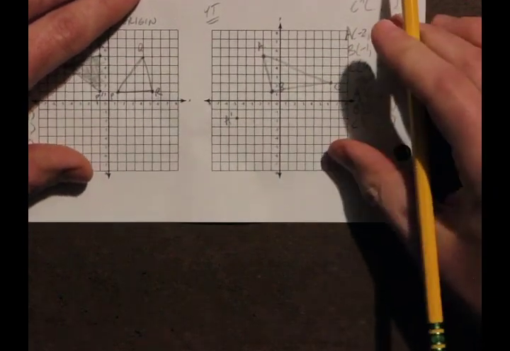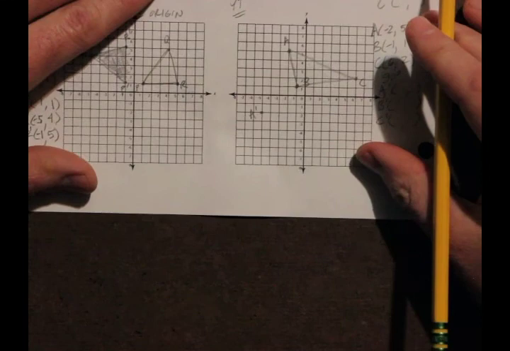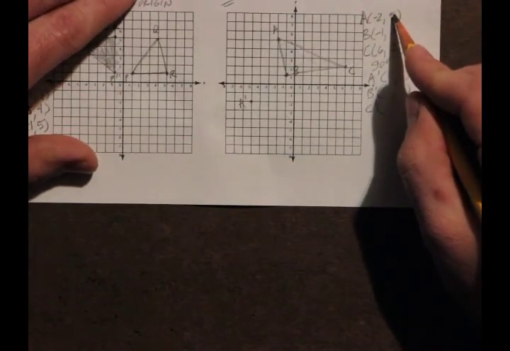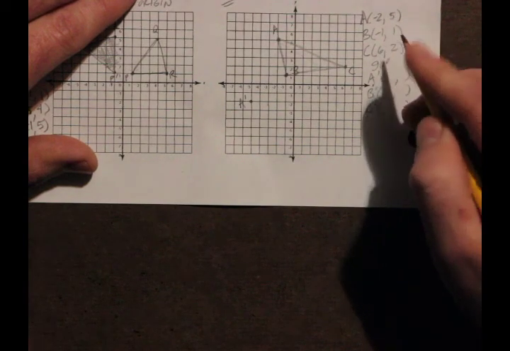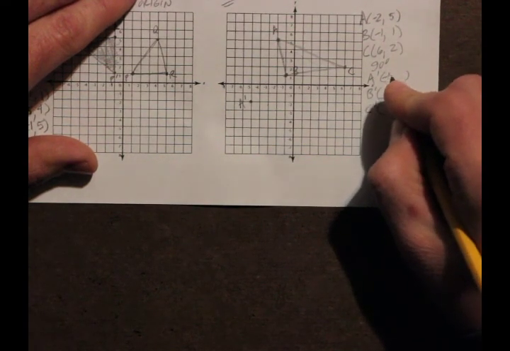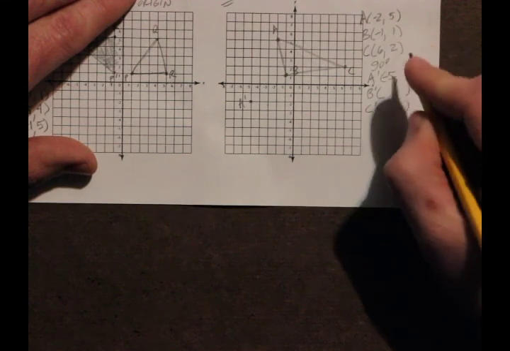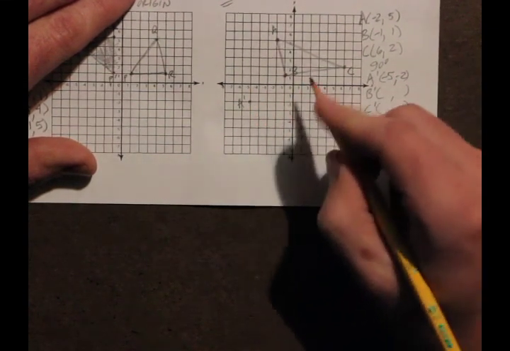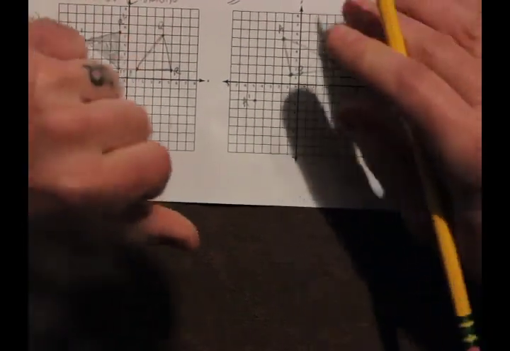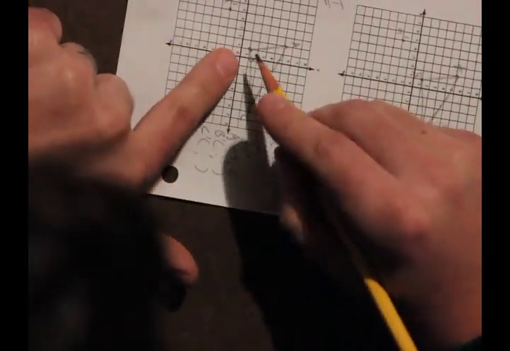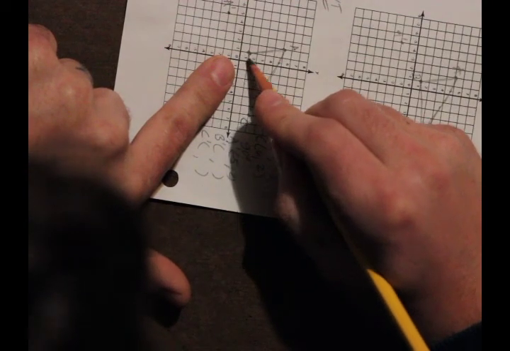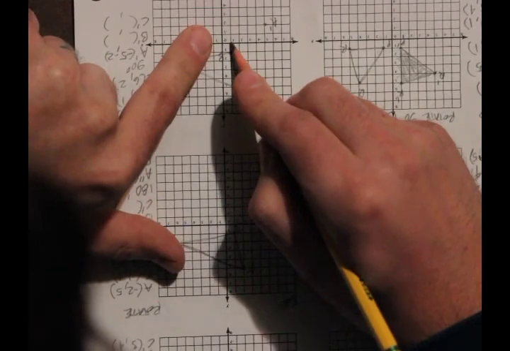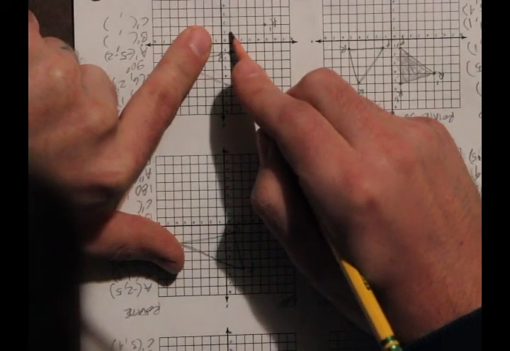Just like we wrote down in your notes, we took the Y value, changed its sign, and put it for X, and we took the X value and made it negative. -5, -2. All right, let's do B. If I turn this sideways, I've got 1, 1, and then I would get -1, -1. It'd be right there.